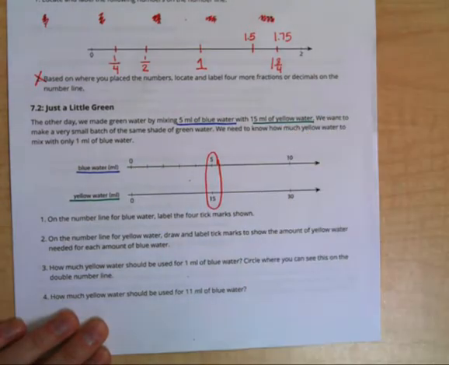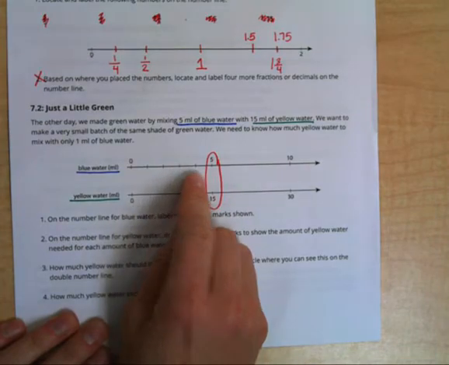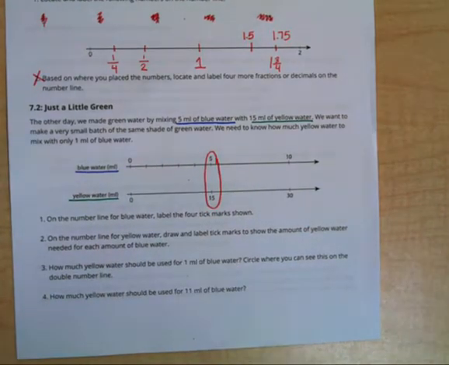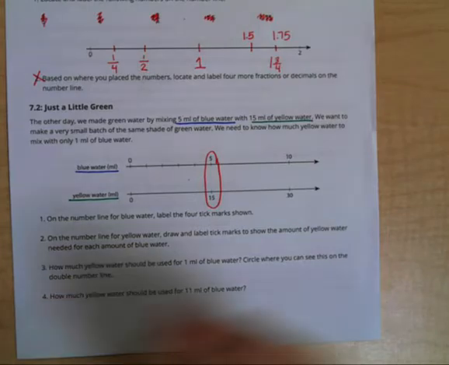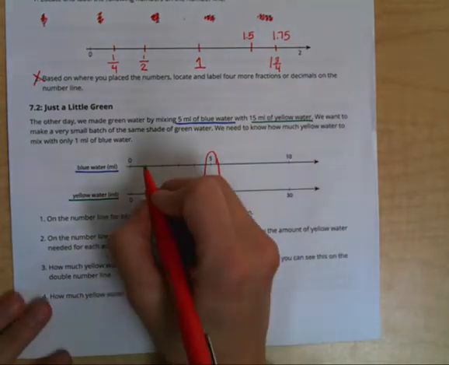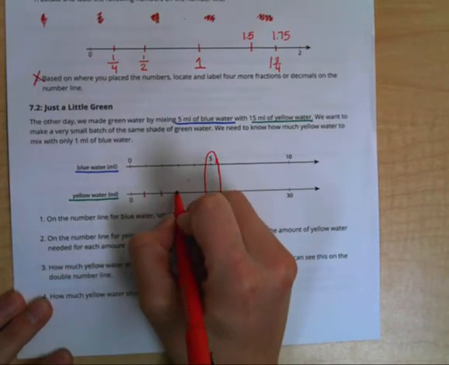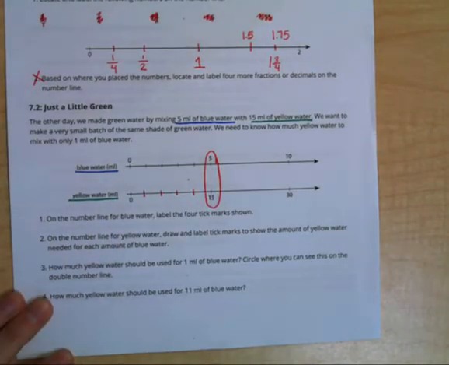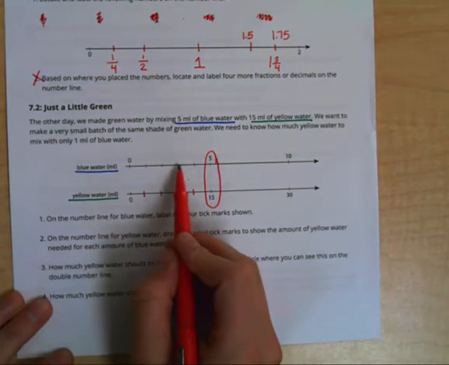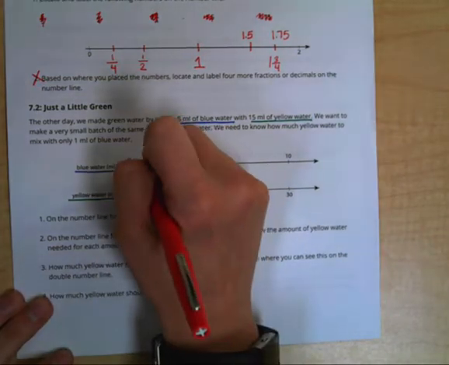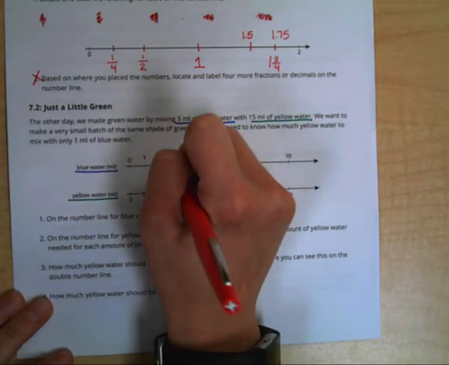And we see that we have these other tick marks here that we could label. Remember, when we're setting up double number lines, the tick marks have to be exactly in the same location. So I'm going to draw these on the yellow line in the same spots where they are on the blue line. Then I can go ahead and number these since there's 1, 2, 3, 4, 5. It looks like they're counting by ones. So I'm going to label them there.